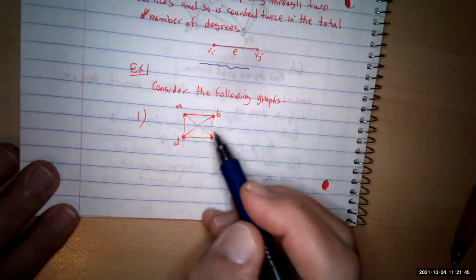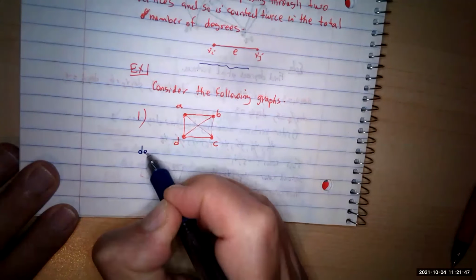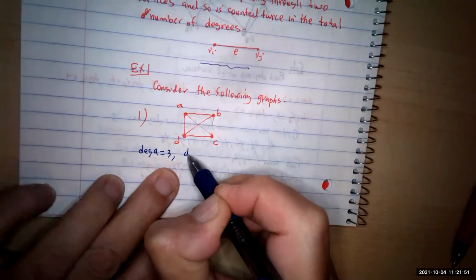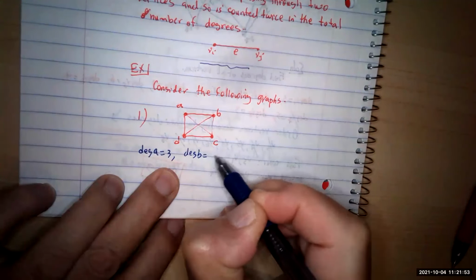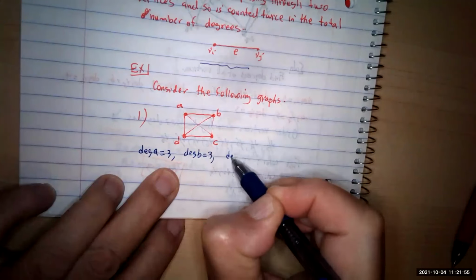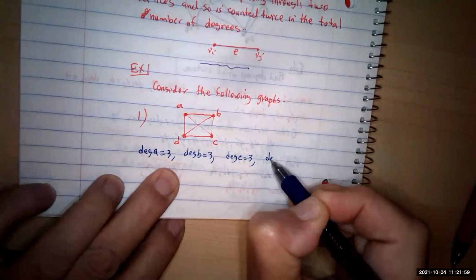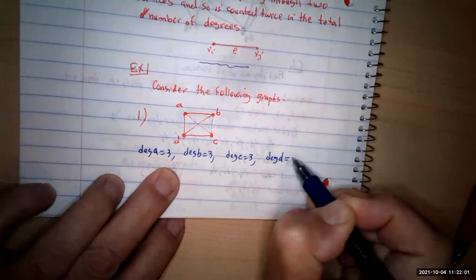If you count the degrees, the degree of A is going to be equal to 3. The degree of B is going to be equal to 3. All of them, the degrees are going to be 3. The degree of D is also equal to 3.